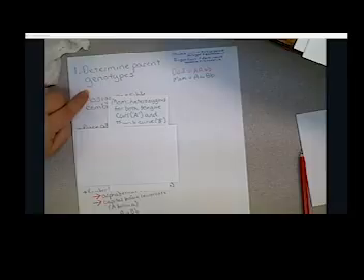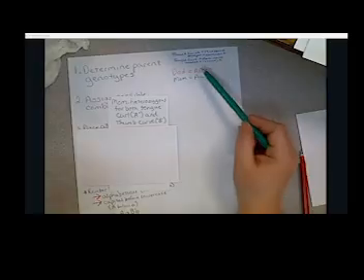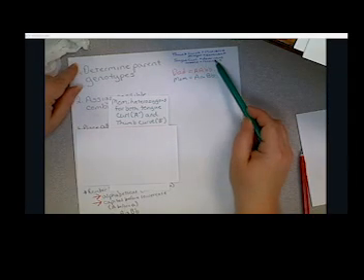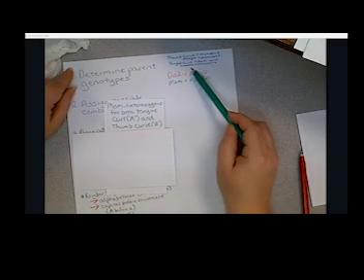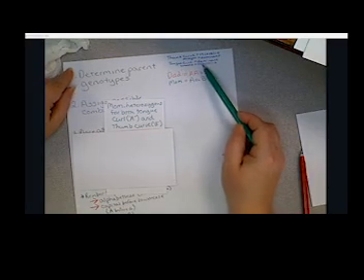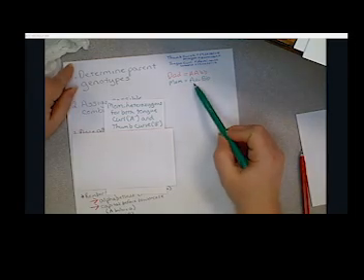We also determined that the ability to curl your tongue is the A. So tongue curling is dominant. So a capital A means you can curl your tongue. A lowercase means you cannot. So both of our parents are able to curl tongues because they both have capital A's.